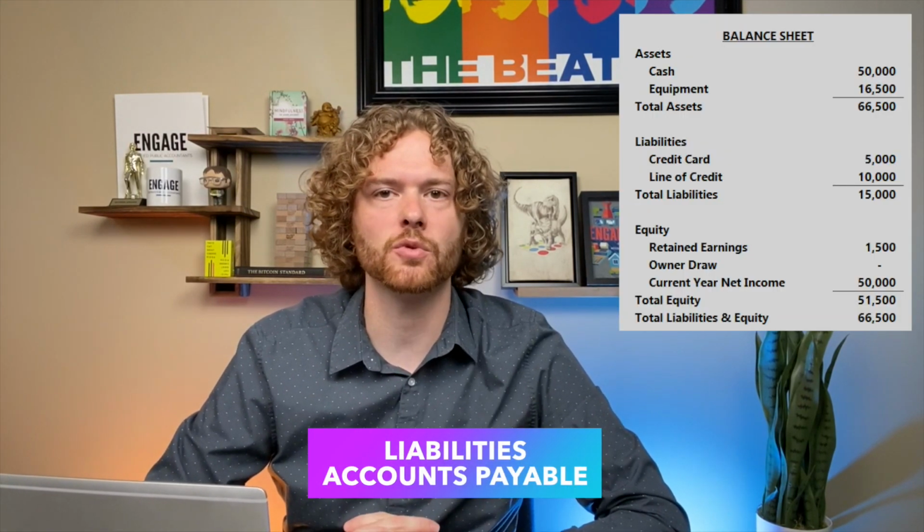Once you're comfortable with your assets, it's time to move down to liabilities, the stuff that you owe others. Usually, first up is accounts payable. Similar to accounts receivable in the asset section, where the AR represents money that is owed to you, accounts payable represents amounts you owe others.